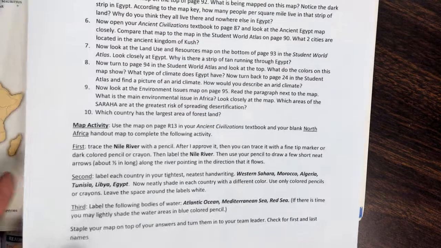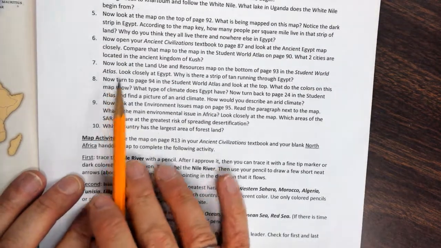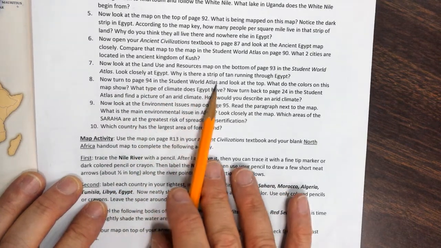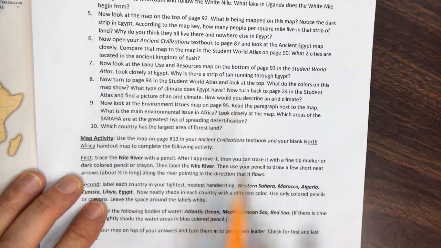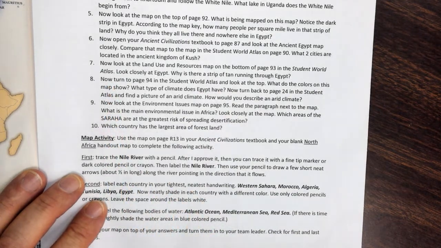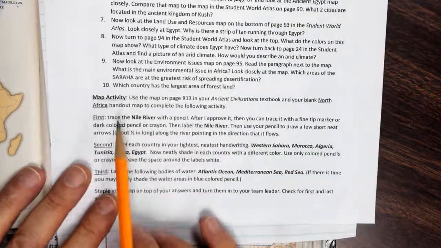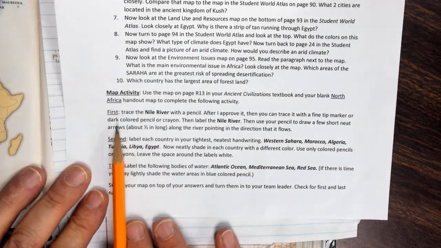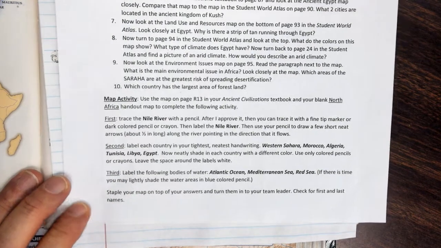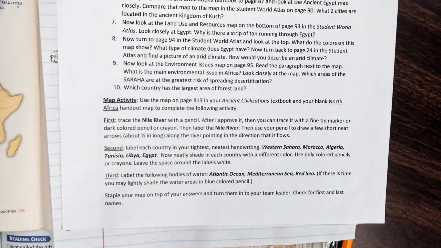Okay, now we look at number 8. Now turn to page 94 in the Student World Atlas and look at the top. All right, from here on out, I want you to finish 8, 9, and 10 on your own. Okay? And then you will do the map activity with a blank Africa map, which I'll be passing out. Okay? So get started on that.